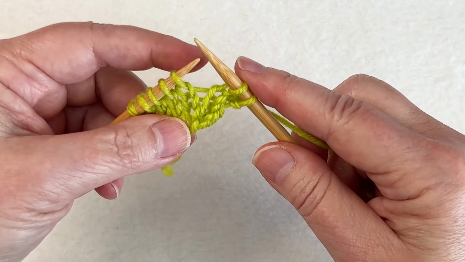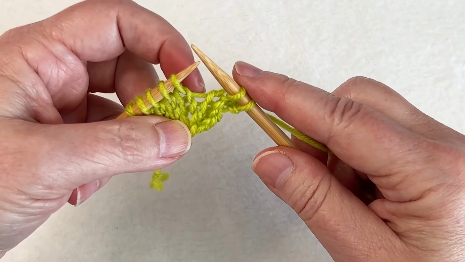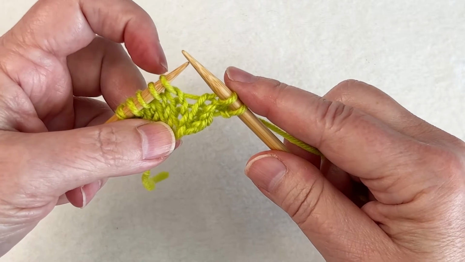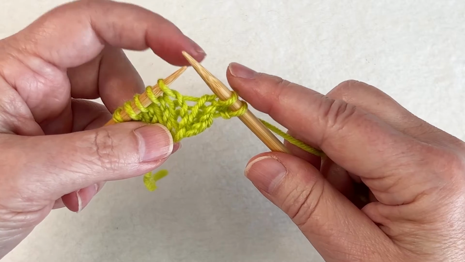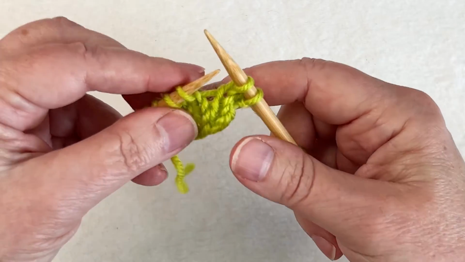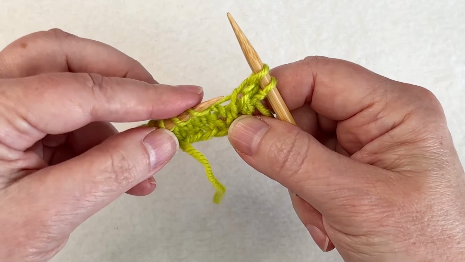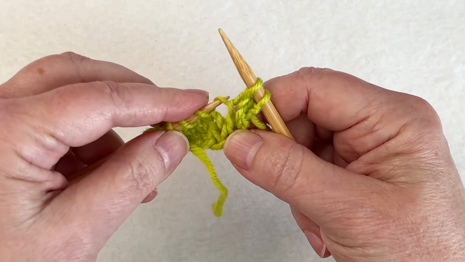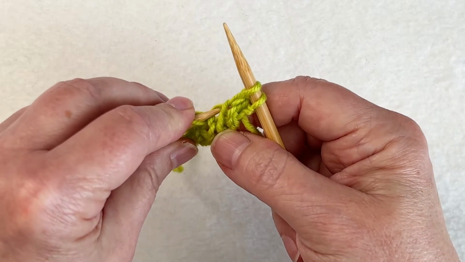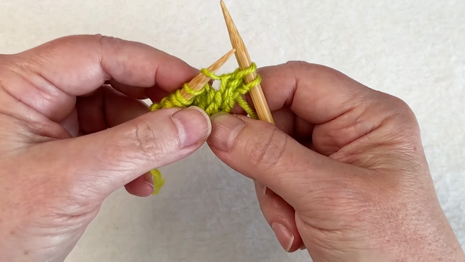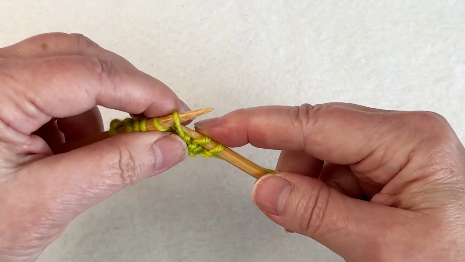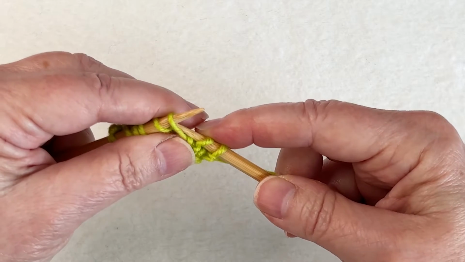Make one left involves finding that strand that runs between the needles, so between the next stitch on my needle and the stitch I just knit into. Insert the left needle from front to back under that running strand. You may have to separate your needles a little bit to see it. So front to back under that strand and lift it onto the left needle. Then knit into the back of the strand you just lifted.